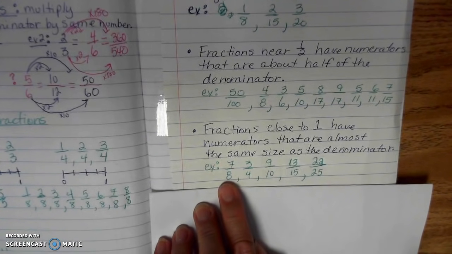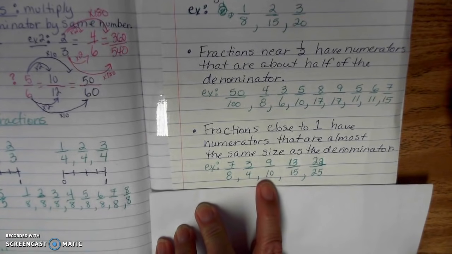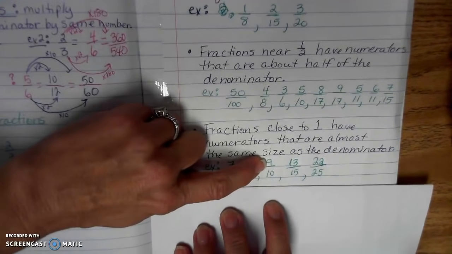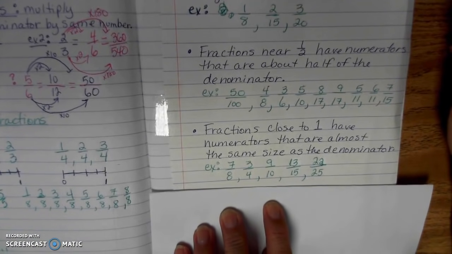So 7/8, well, I know that 8/8 is 1 whole, so that's going to be really close to 1 whole. And I know that 3/4 is between 1/2 and 1 whole, and it's close to that. So again, you want to compare our numerator to our denominator. This also helps when we start ordering our fractions. We want to think about where these fractions fall and how they relate to each other.